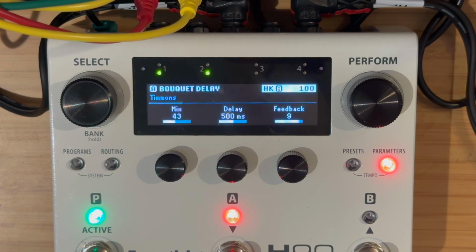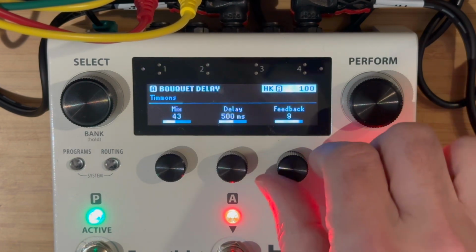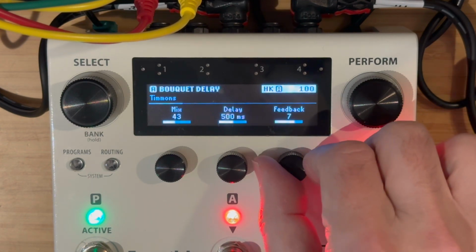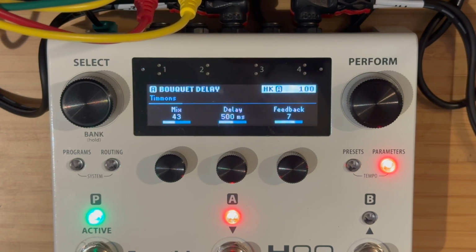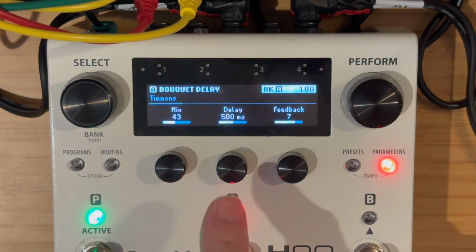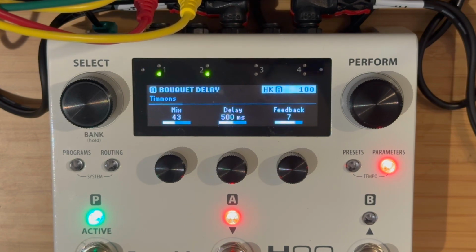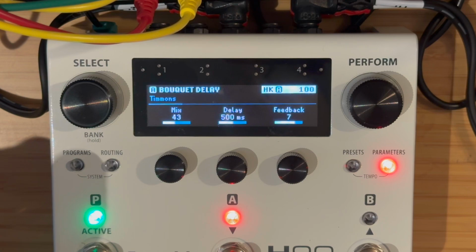So if you listen to it, I turn the feedback down, turn the feedback up, super simple. Now this delay time, by the way, is showing in milliseconds because I've set tempo to be milliseconds, not based on beats. If it was on beats, then it would show quarter and eighth and so on. So I'll probably cover that in another video. So here's my basic sound.